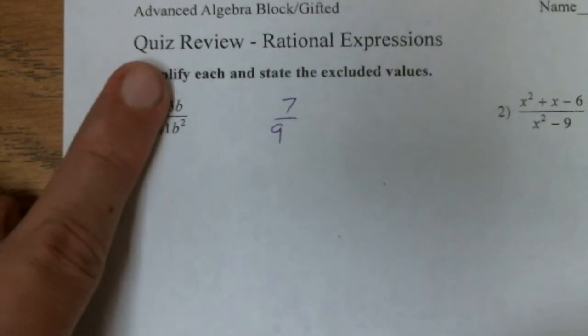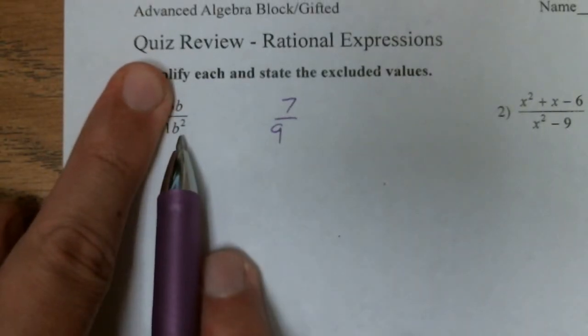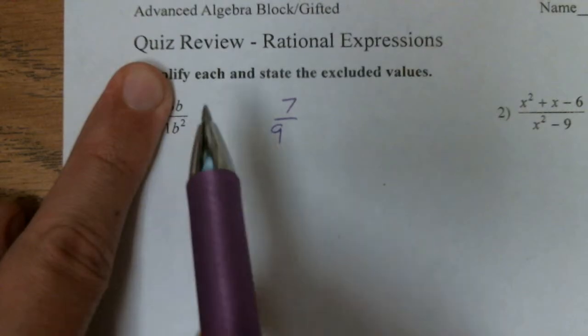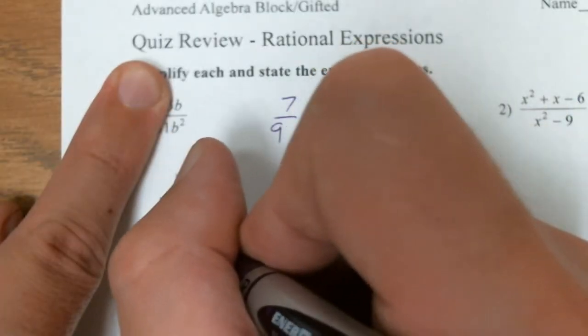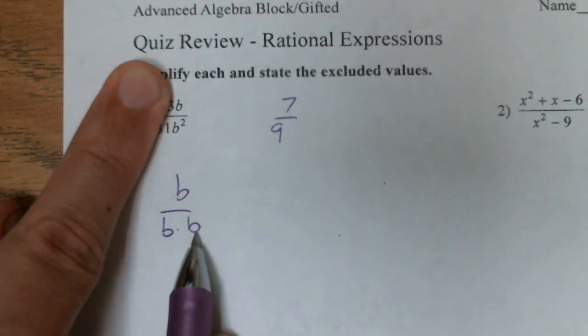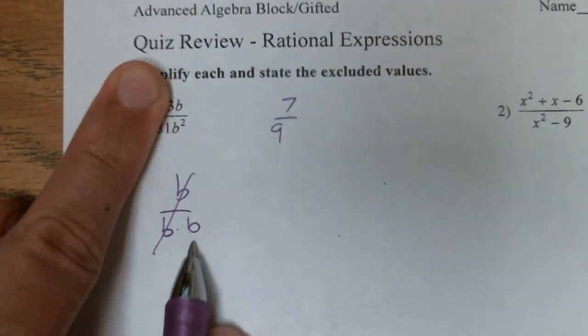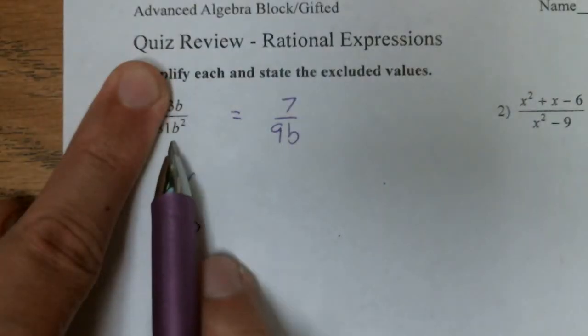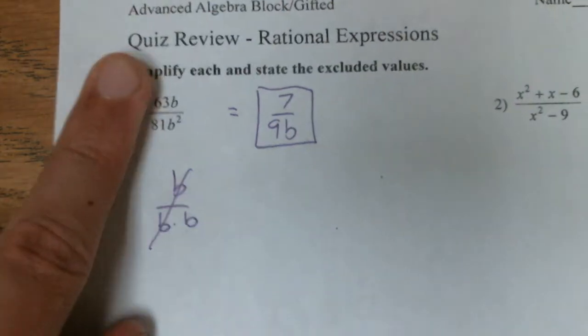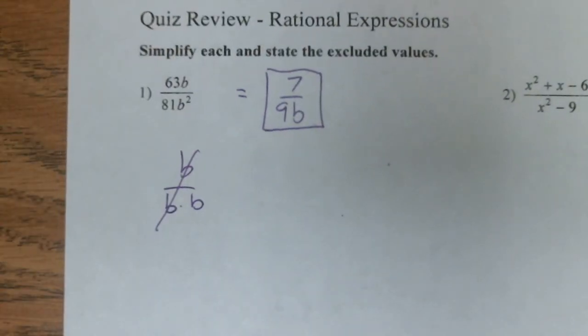And then I kind of look, I don't look at the numbers anymore. How do I simplify b over b squared? Okay, one way is to just subtract the exponents, or the other way to think about it, hopefully you were taught this way. This is b over b times b, and those cancel out. I'm left with 1b on the bottom. Okay, so my final answer, b over b squared is just a b on the bottom. So my final answer is 7 over 9b.